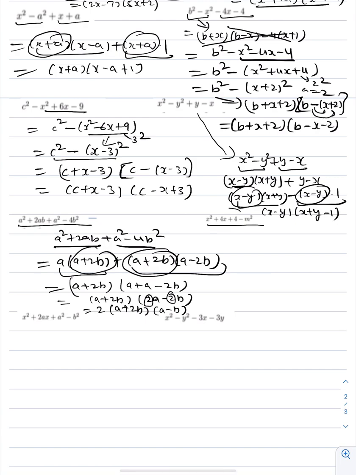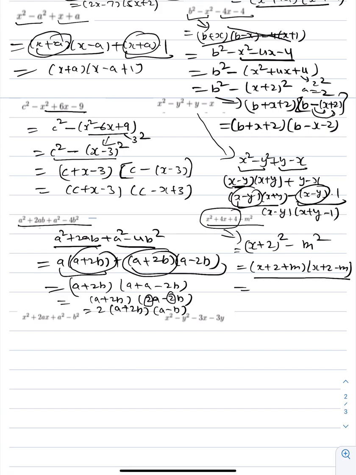In this case, the first 3 terms is a perfect square trinomial of x plus 2 whole squared minus m squared. And now you will use the formula a plus b and then a minus b. So this is your final answer. You can't factorize it. You can't collect any like terms here. There are no like terms here.